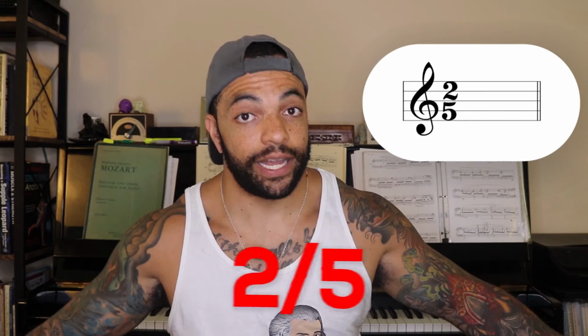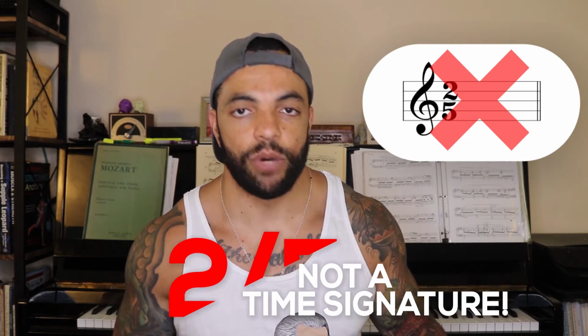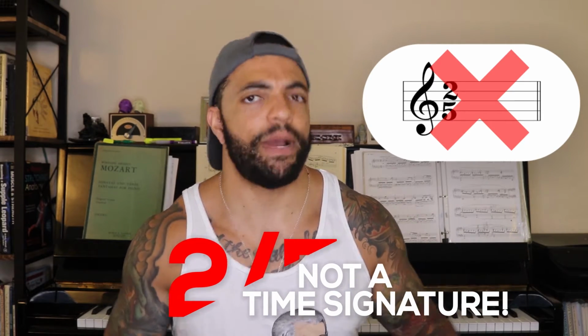So 2/5, for instance, is not a time signature, because we don't have a fifth note. It's not a power of 2. But 2/4 is a time signature, and 6/8 is a time signature.